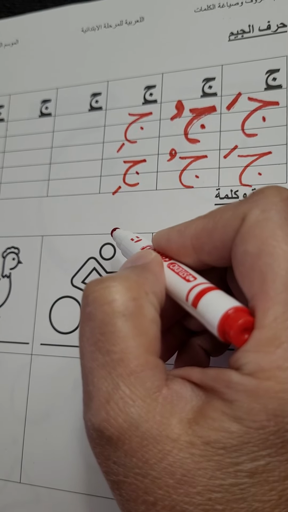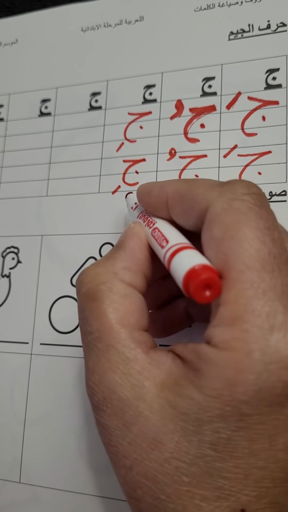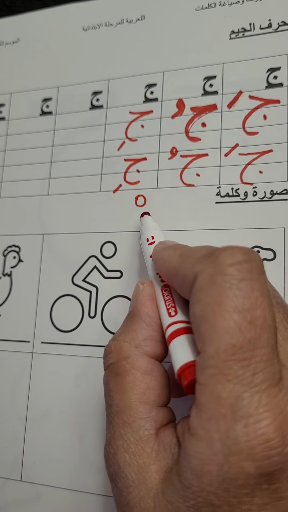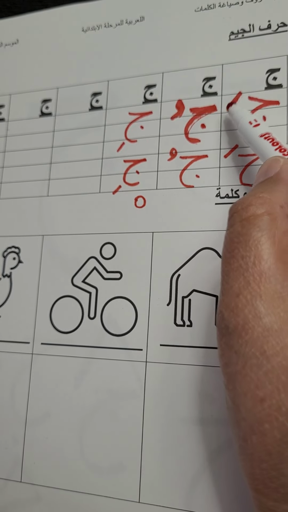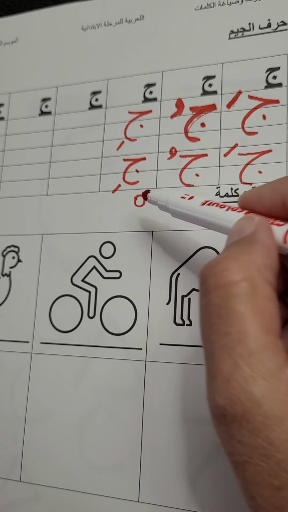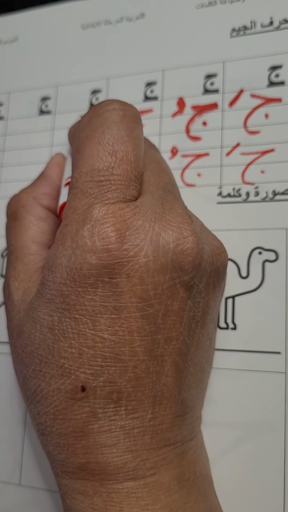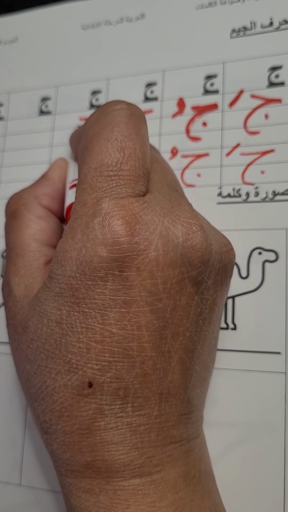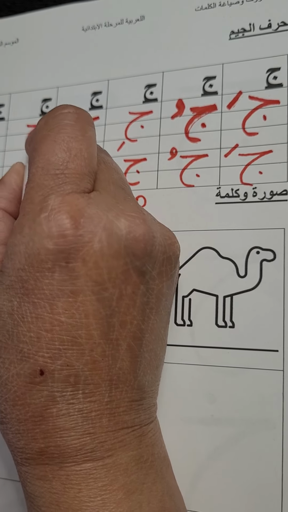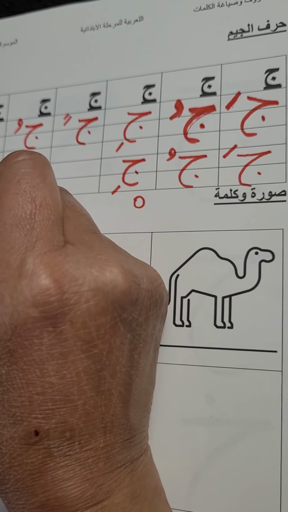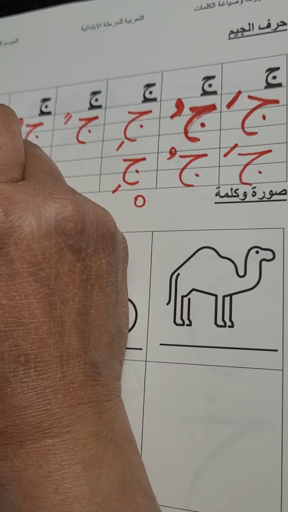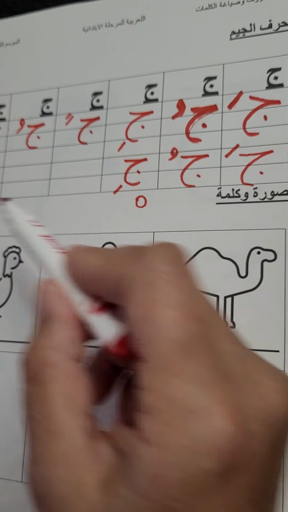And remember we said when you have sukoon, it looks like a small circle, it means there is no symbol on the top of the letter. There is no Fatha, no Dhamma, no Kasra. We put sukoon. Now with tanween, the extra Fatha, then the extra Dhamma, and the extra Kasra: jan, jun, jin.